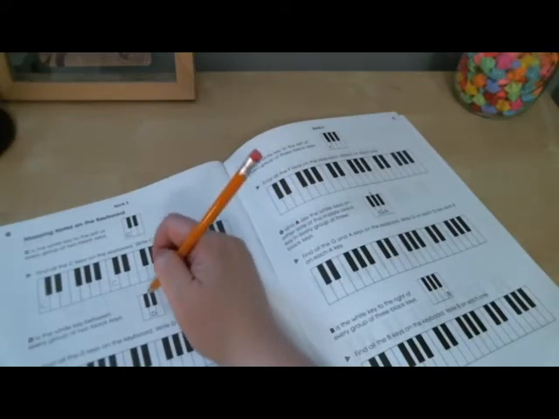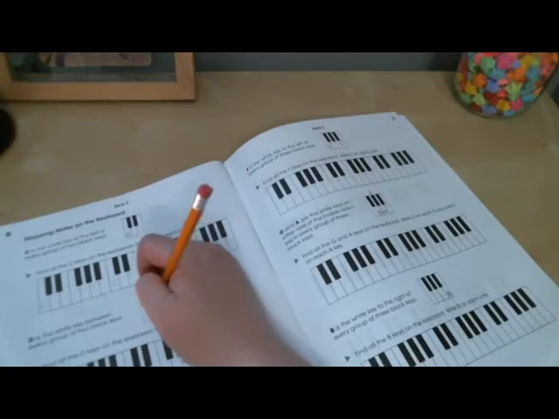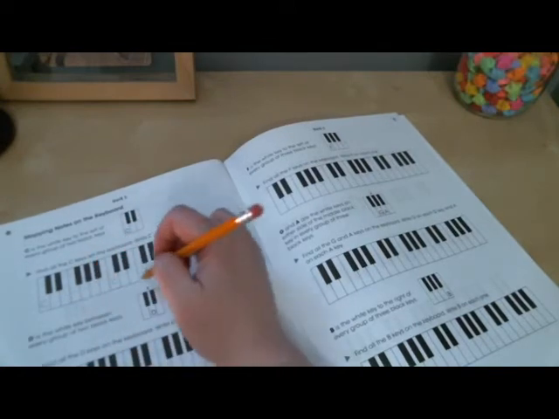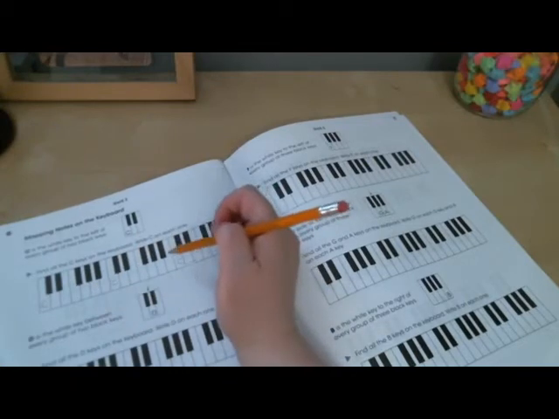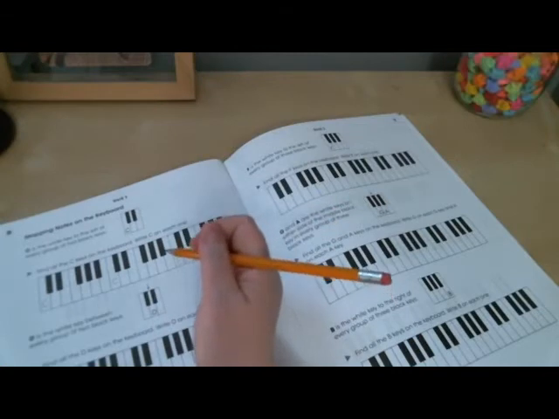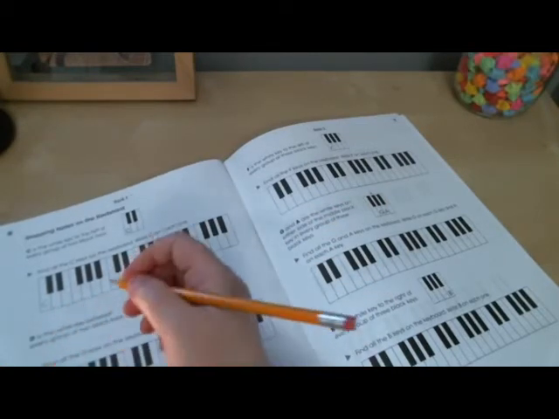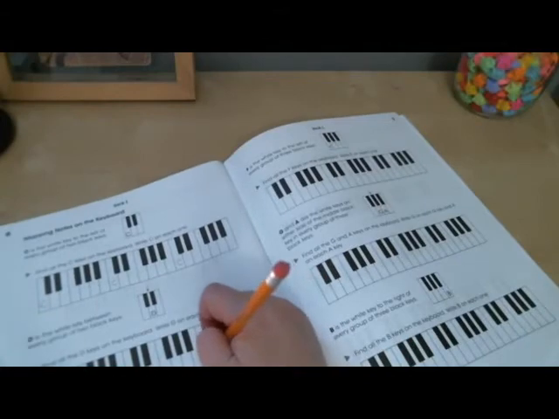Still on our group of 2, D is the white key between the 2. So we can see this was our C, this is our D. As we go up to the right, our alphabet also goes up. Let's find all of our Ds. Here's our group of 2, there's our D. Here's our group of 2, there's our D.